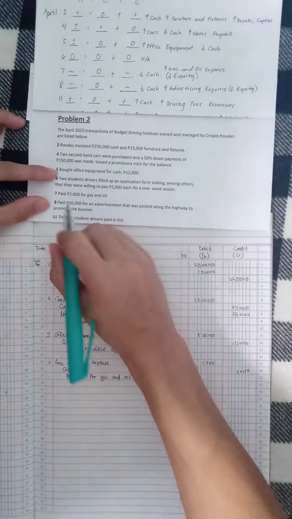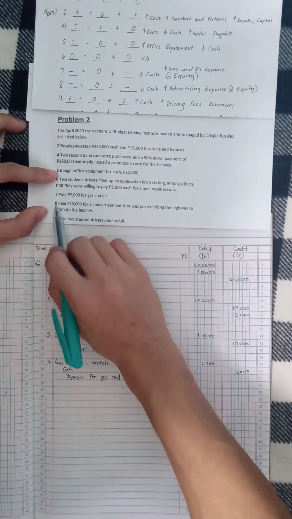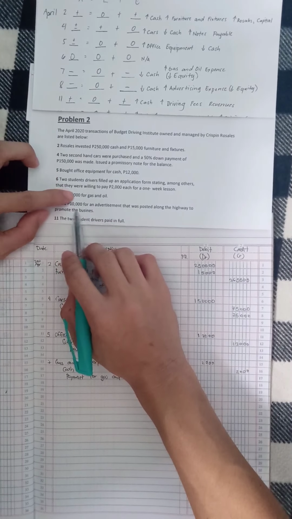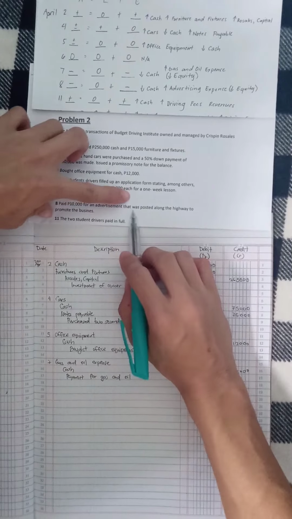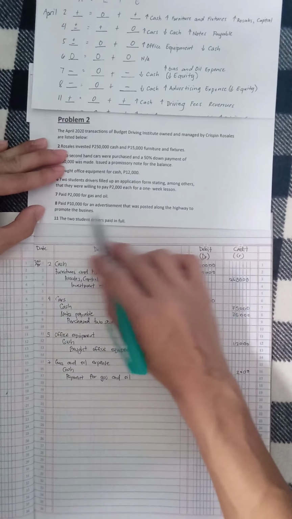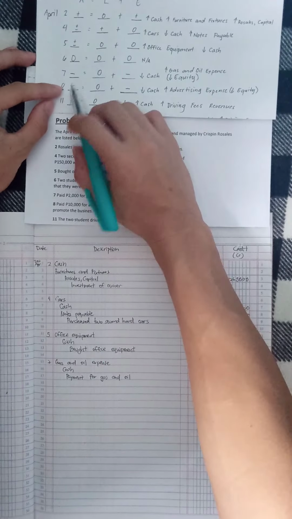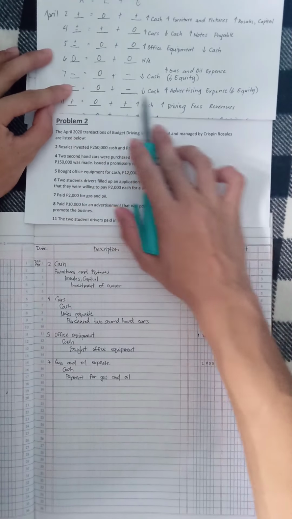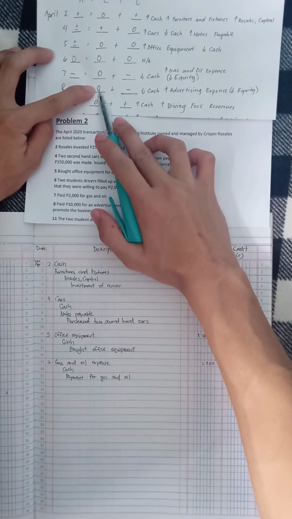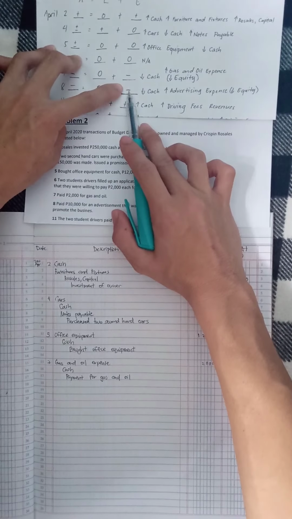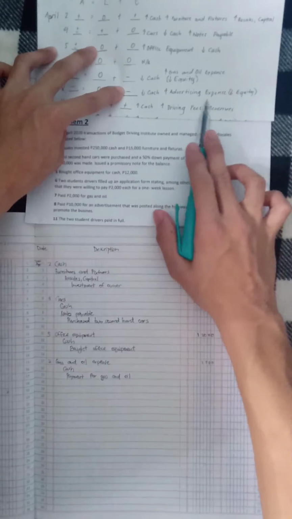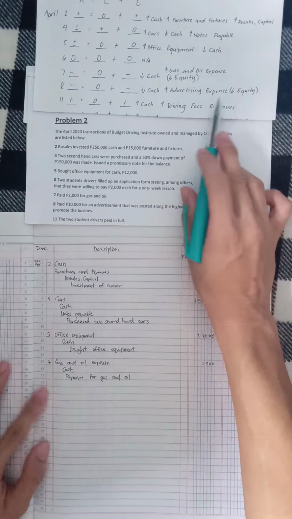Next transaction. April 8. Paid 10,000 for an advertisement that was posted along the highway to promote the business. So, noong April 8, there's a decrease in asset, particularly in cash, and no effect sa liability, and there's a decrease also in equity, particularly advertising expense.